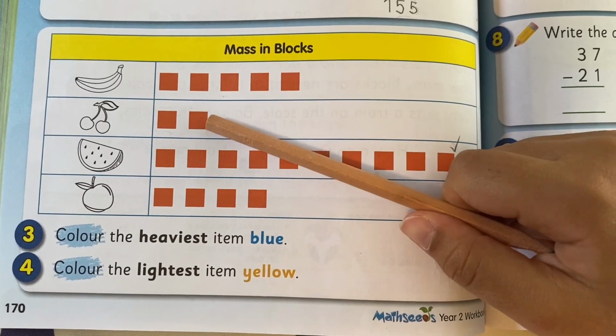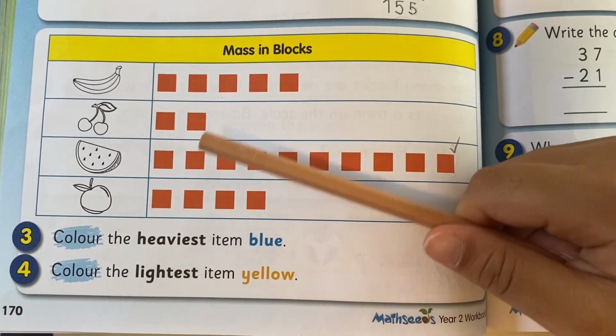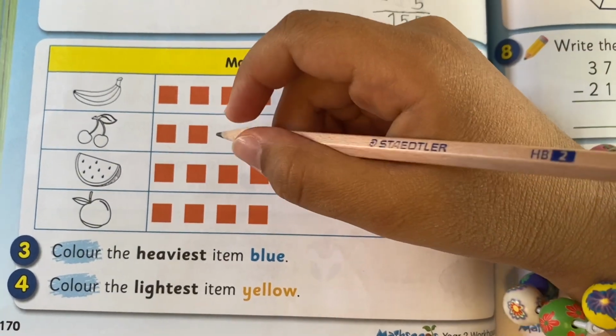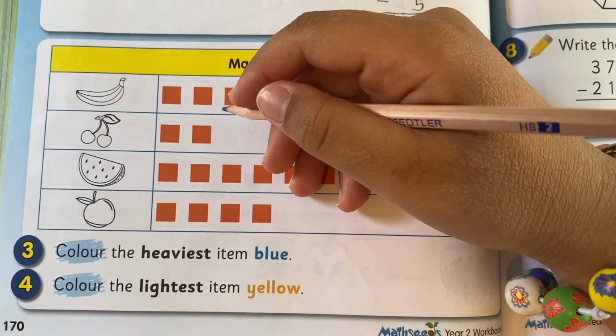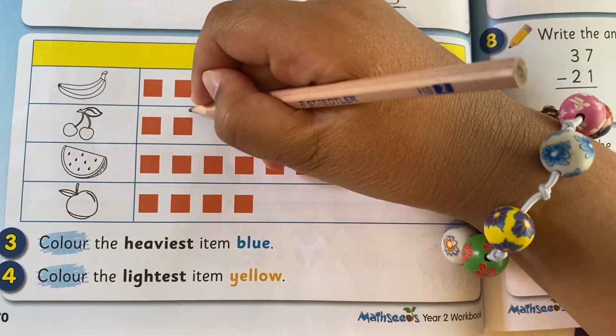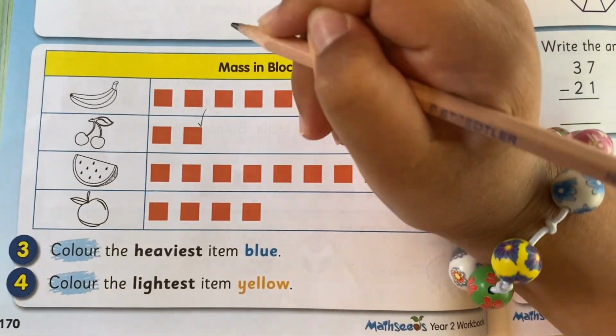And the cherries are the lightest item because there is no other item that is lighter than 2 blocks. So I am going to color in cherries.